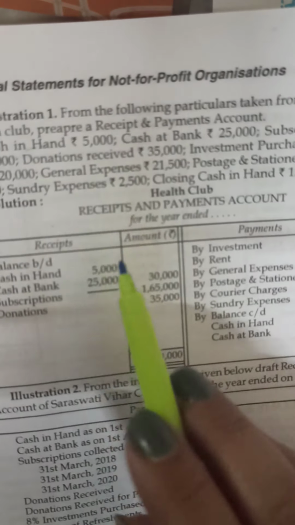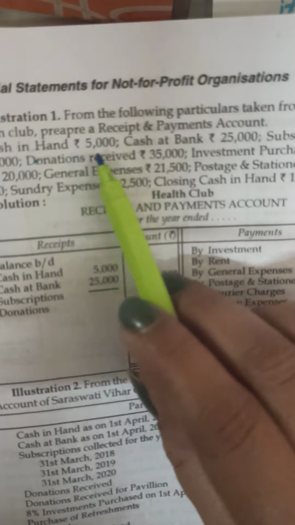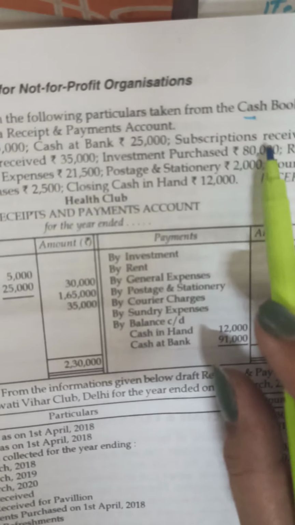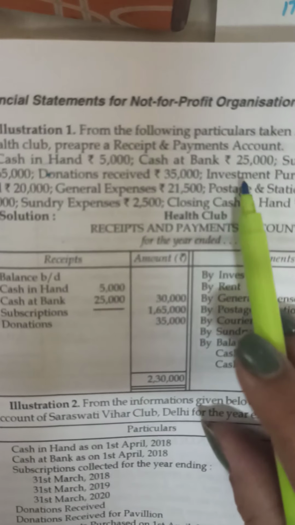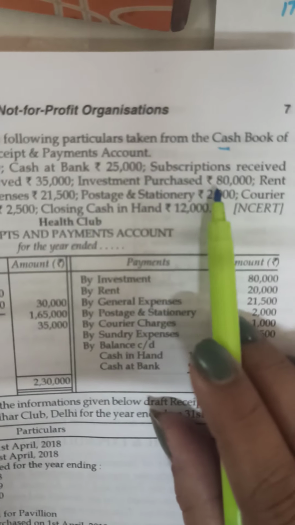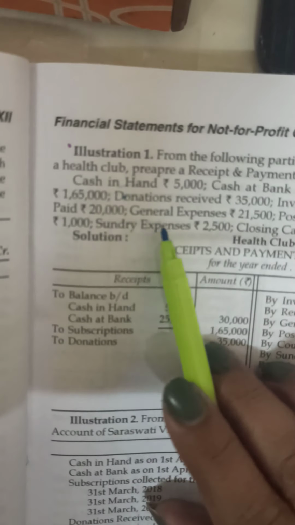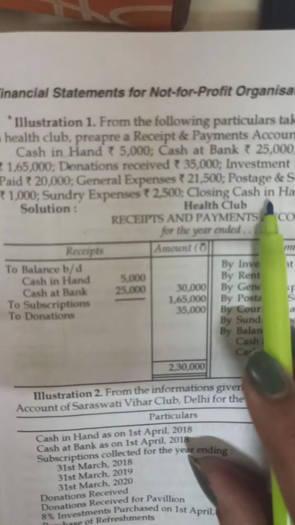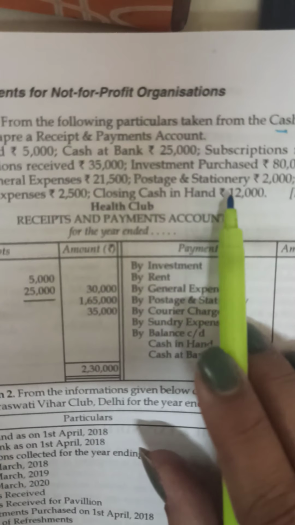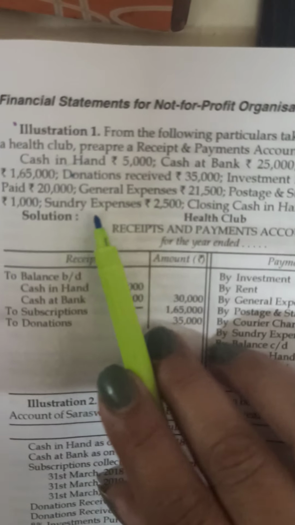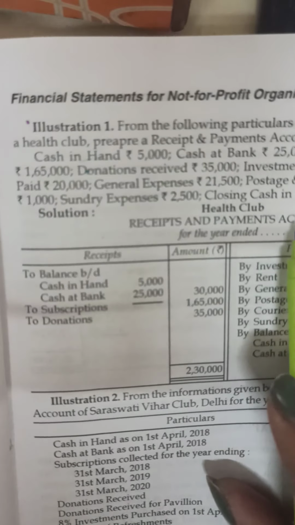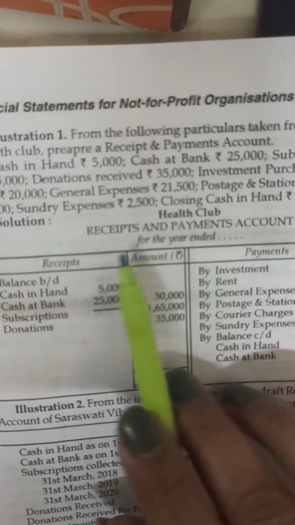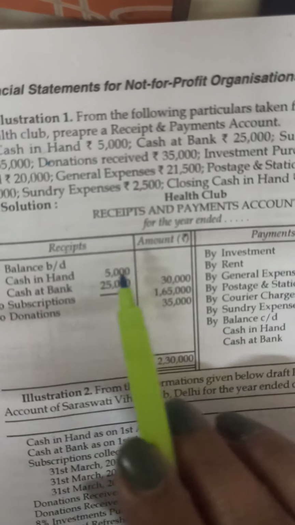Let us see the information given. The information given is cash in hand, cash at bank, subscription received, donations received, investment purchased, rent, then general expenses, postage and stationery, courier service, sundry expenses, closing cash in hand. All these expenses have been given here. The receipt and payment have been given here. This is how we make the receipt and payment account.